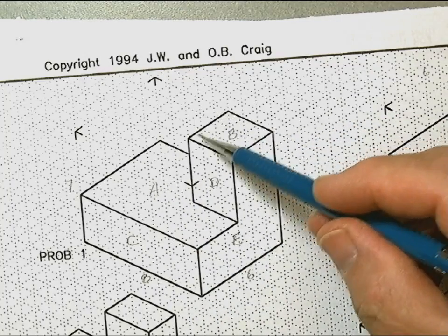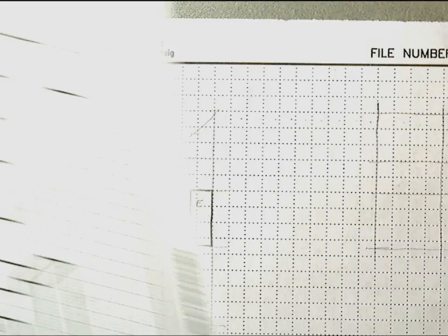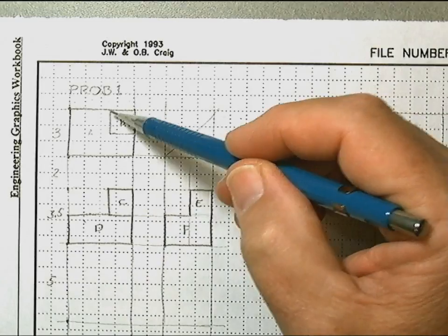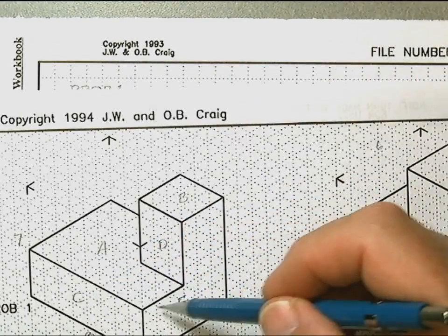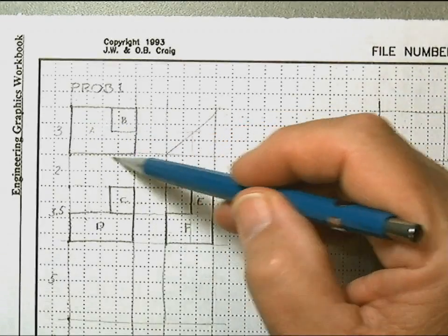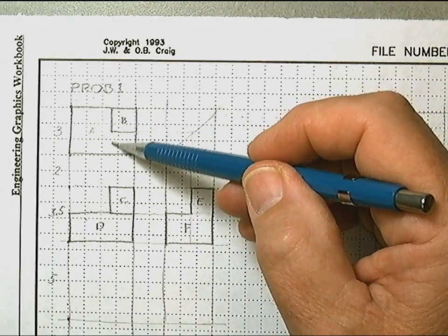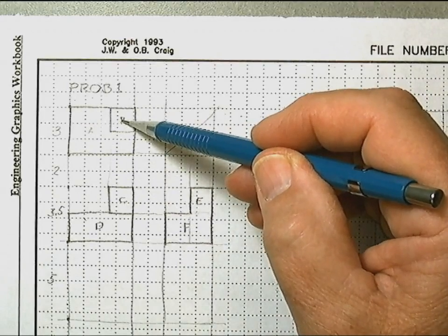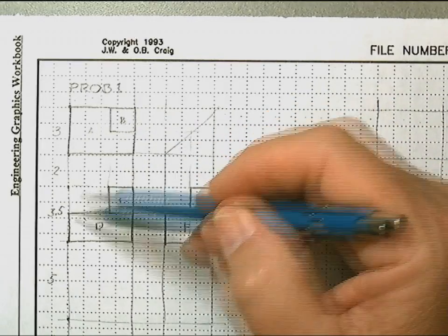And then go about laying out what is touching the maximum height, and then the outline of the box that's at the next level. Then projecting down from there, finding surface B as an edge and surface A as an edge.